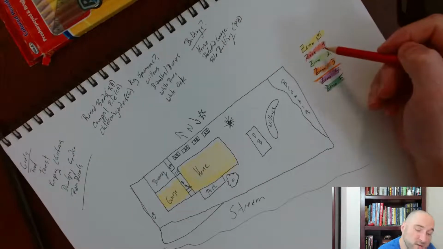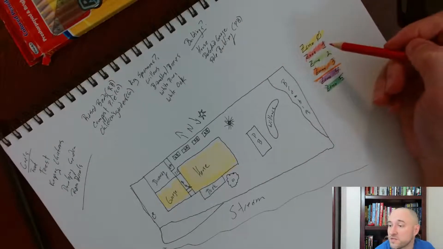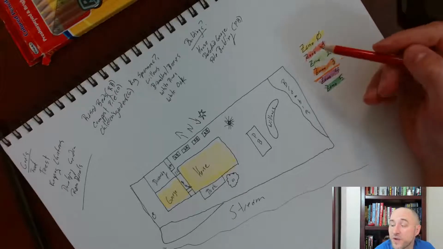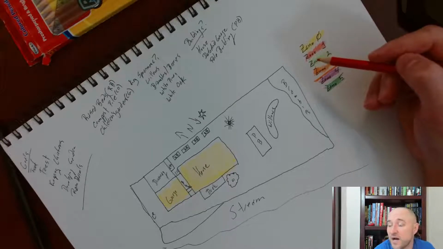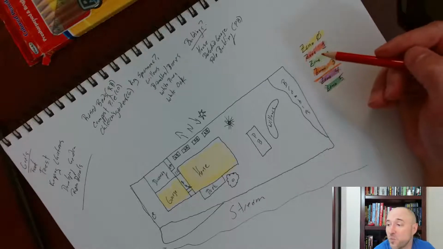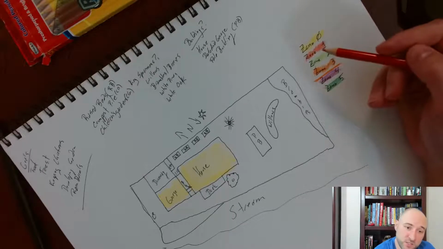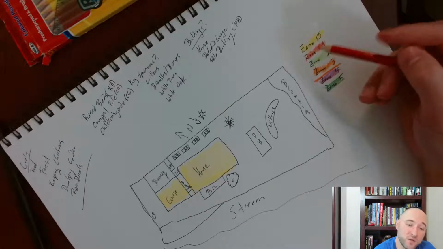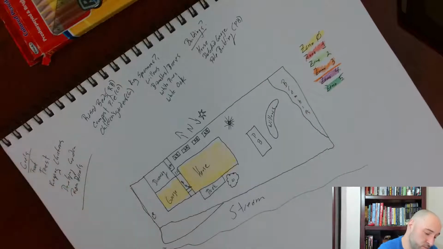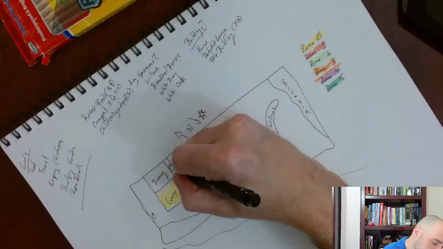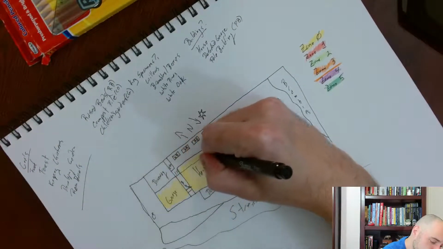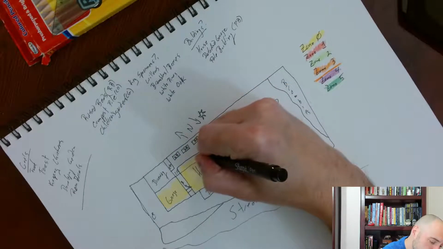Then for zone 1, this is a place where we go to or pass through regularly, often every day. I've had it described as front door to car door, or a balcony where we might have window boxes, or our regular garden space. And so, for these folks, this is actually an overhang, so there's a front porch here.